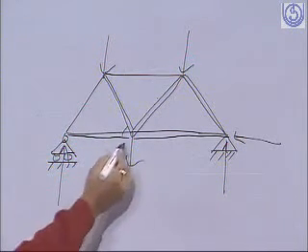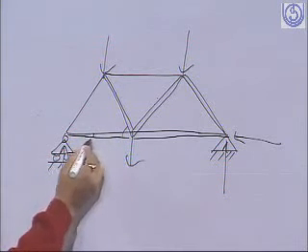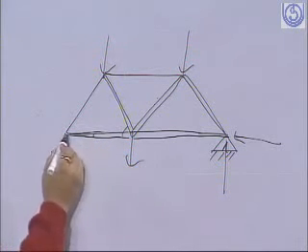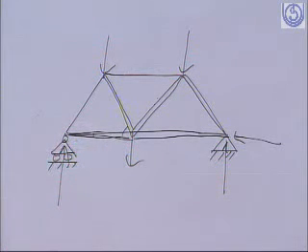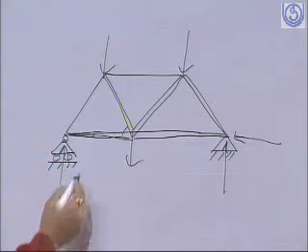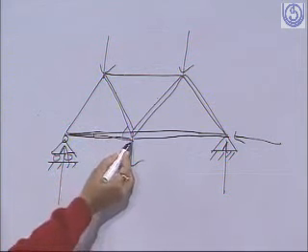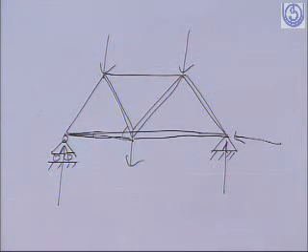These changes are very small in comparison to the dimensions of the structure, because dimensions are very large, maybe in meters, and the changes, say elongation in this member, may take place in millimeters.